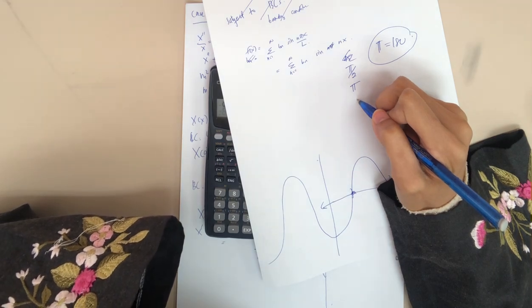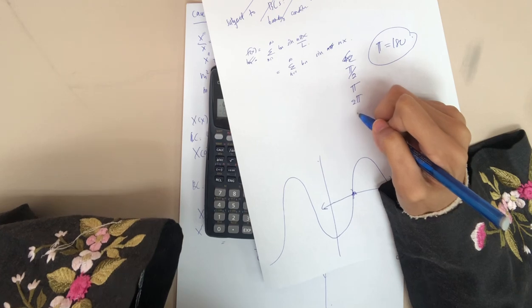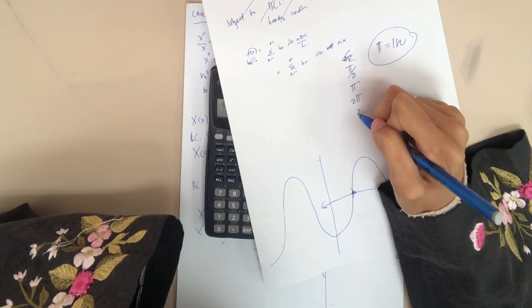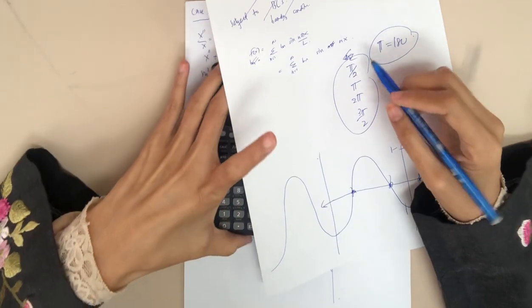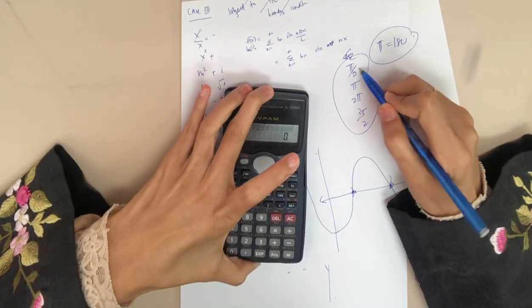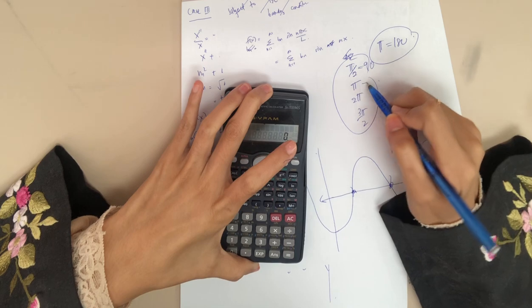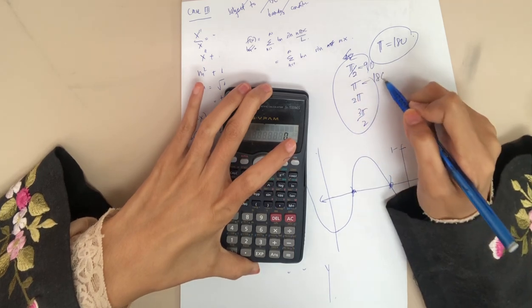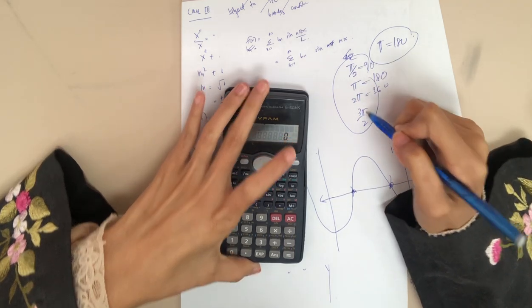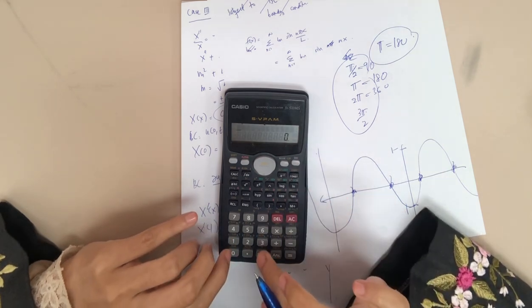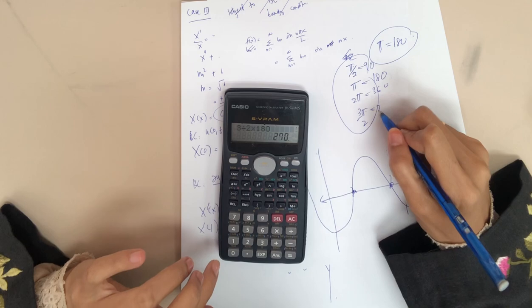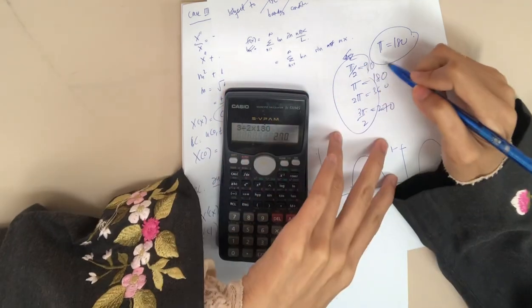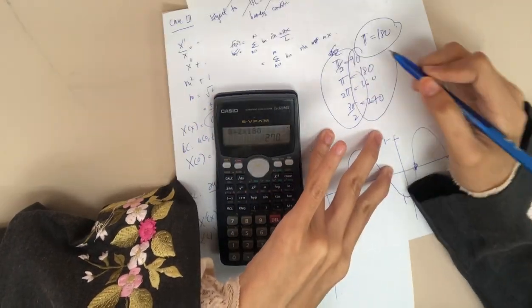1 pi, 2 pi. You can try 2 pi, and then 3 pi over 2 and so on. But in this system, if you want to know how much, this 1 pi over 2 is actually equal to 90. Pi is 180, 2 pi is 360, and 3 pi over 2, you just multiply 3 over 2 by 180. So this is 270.